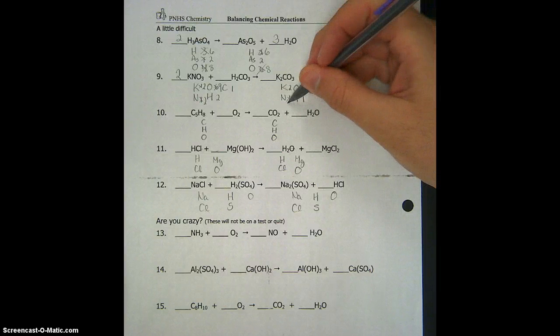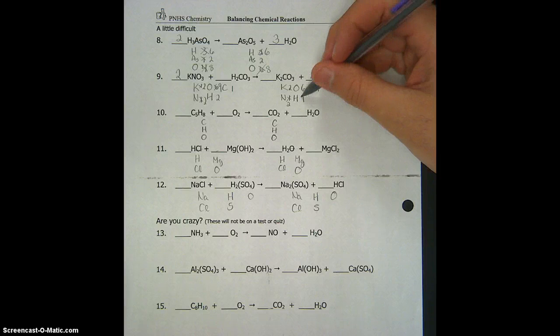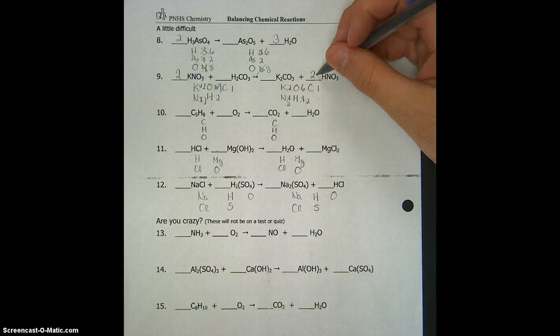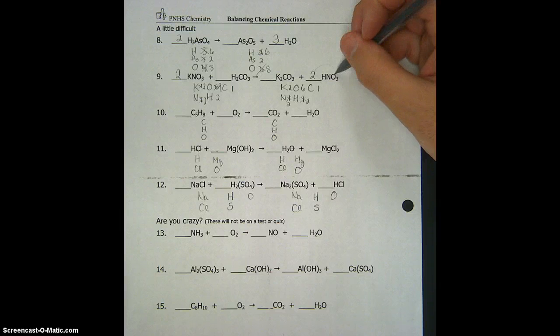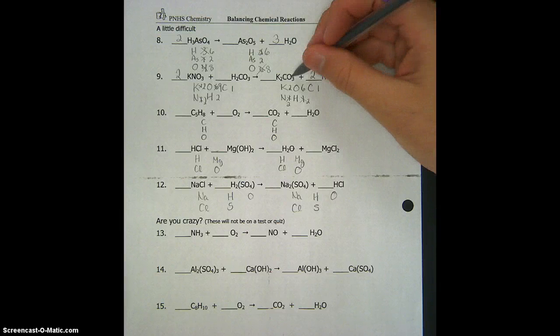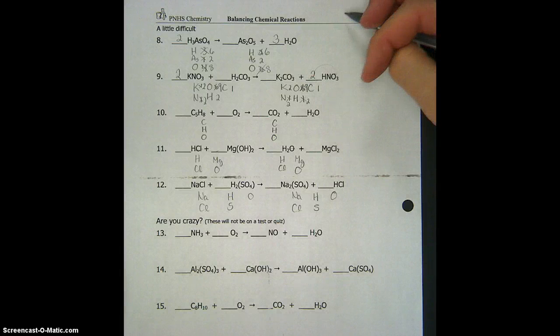That fixes my nitrogen problem. I do have to update my hydrogens. I now have 2 of those. And my oxygens, I have 2 times 3 for 6 of those, plus another 3 over here gives me 9. That's what I wanted. Wow, we must be awesome.